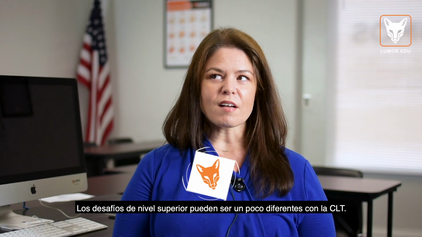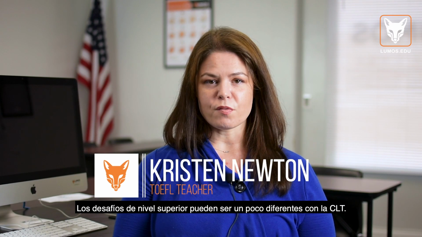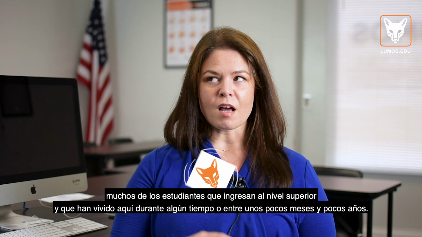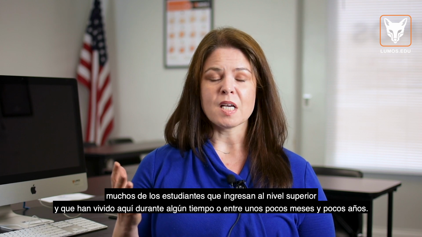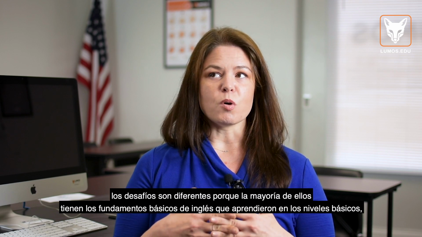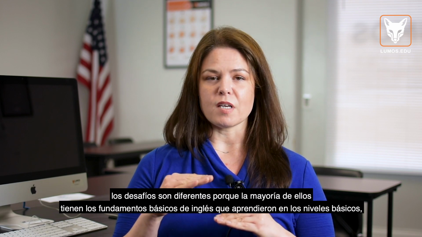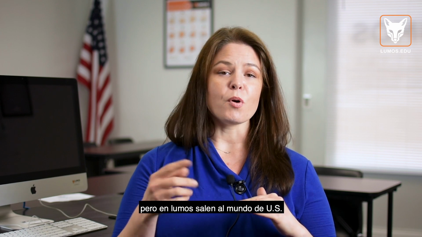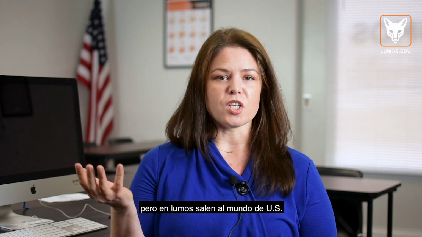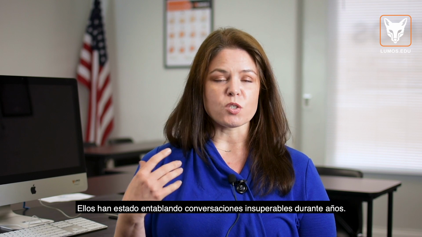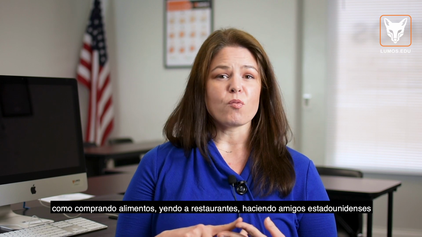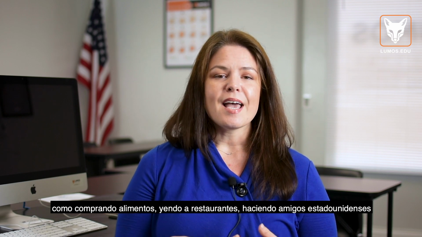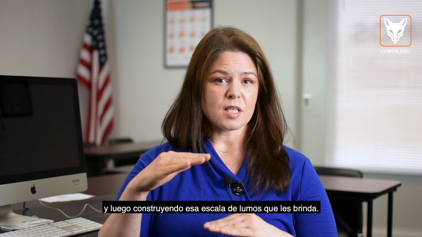So in the higher levels, the challenges can be a bit different for communicative learning. A lot of the students that come into the higher levels, they've lived here for anywhere from a few months to a few years. And the challenges are different because most of them have the basic foundations of English that they've learned in the lower levels, both in Lumos and just out in the world in the US. They've been engaging in practical conversations for years, some of them, grocery shopping, going to restaurants, making American friends, and then building on that foundation that Lumos gives them.